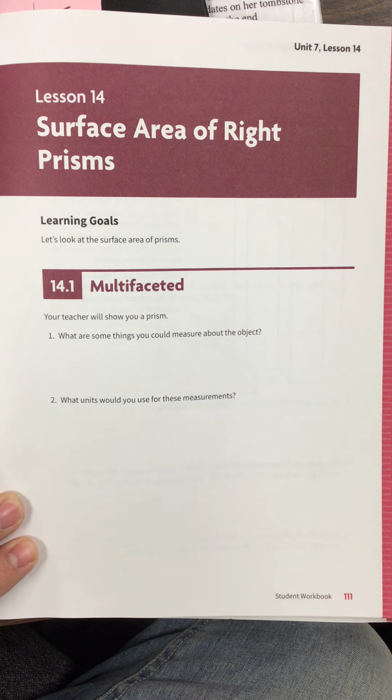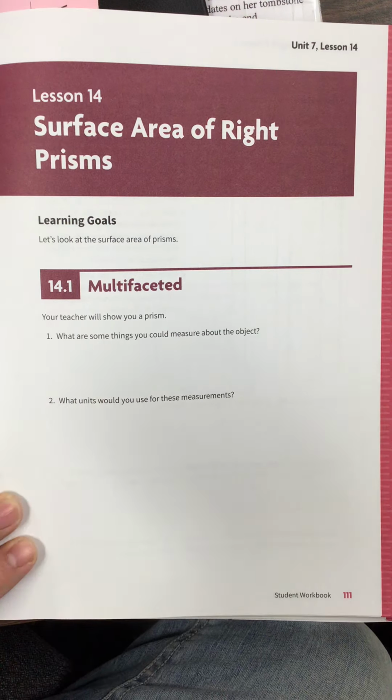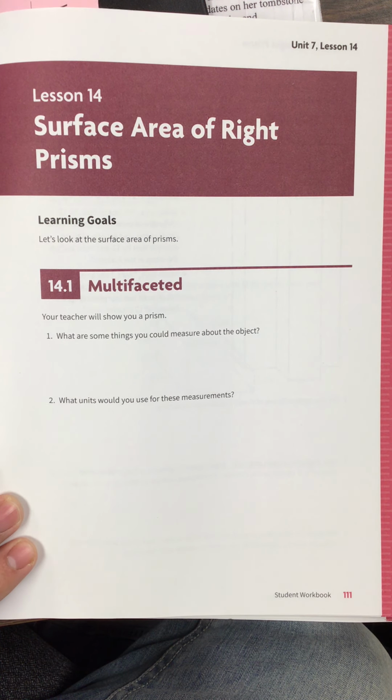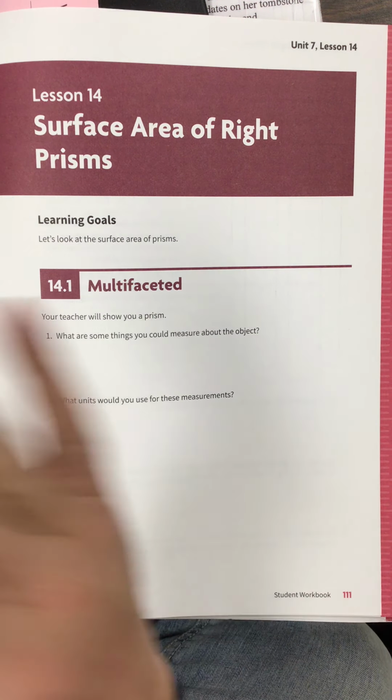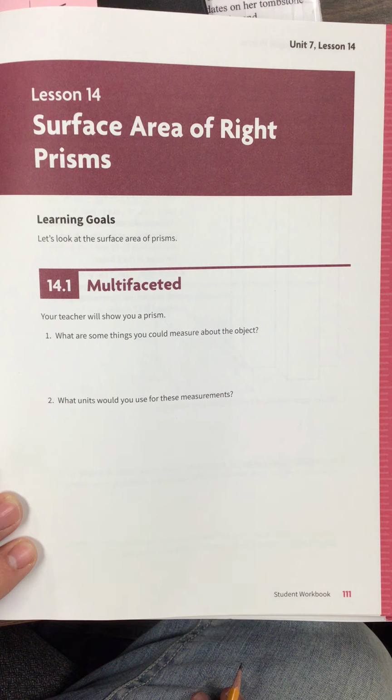We are on page 111, lesson 14, surface area of right prisms. Again, anytime you hear the word right, that just means it forms a right angle with the base. It's not leaning or anything, it's going straight up is all that means. So surface area would be the area of every side, every face, every outside piece.